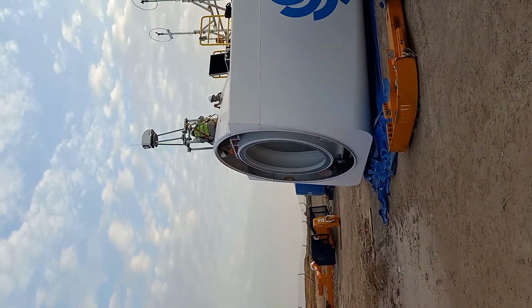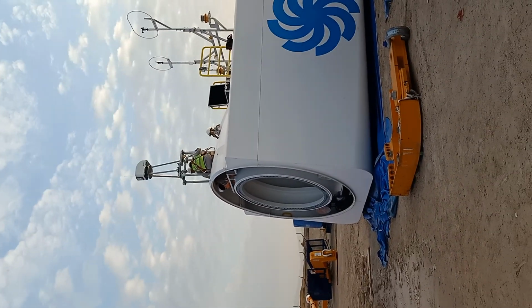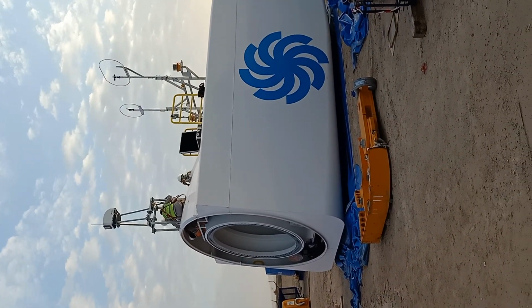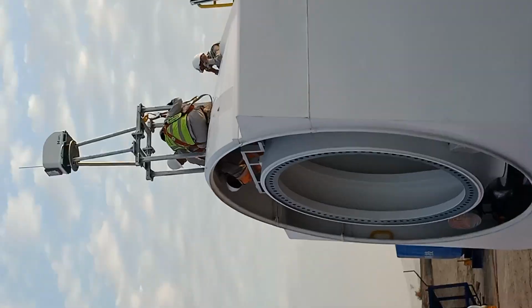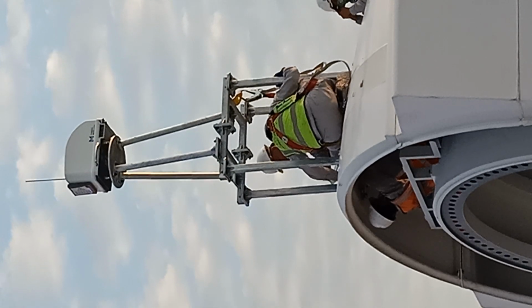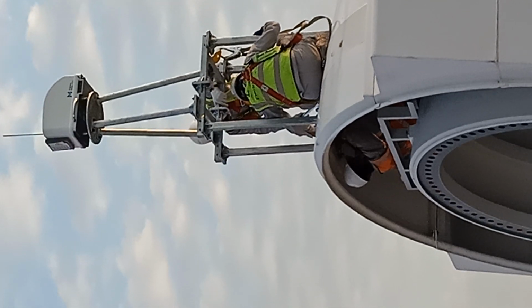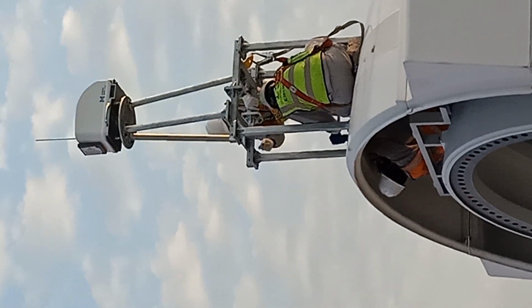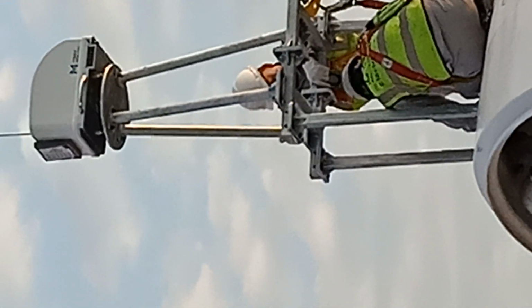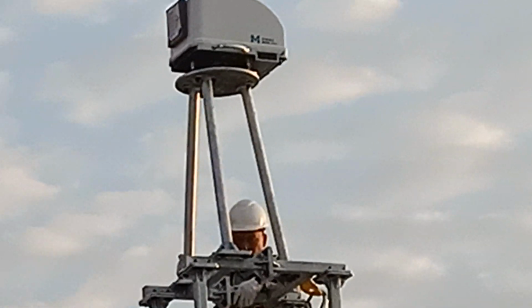Now I'm going to the nacelle LiDAR. Hello Mr. Ozair, good morning. This is a Goldwind manufacturing company, and this one is a nacelle. Could you please tell us what is the purpose of this LiDAR? Actually, this is the LiDAR system. We install it to detect the air density, position and speed.